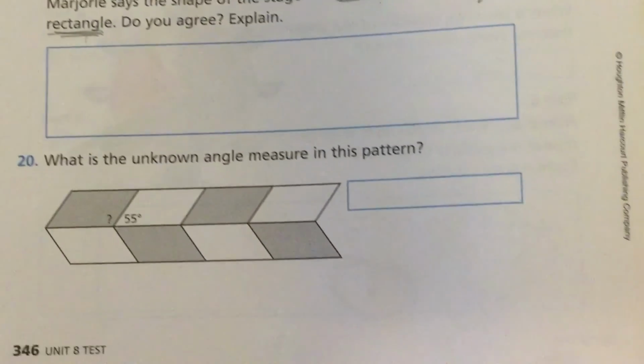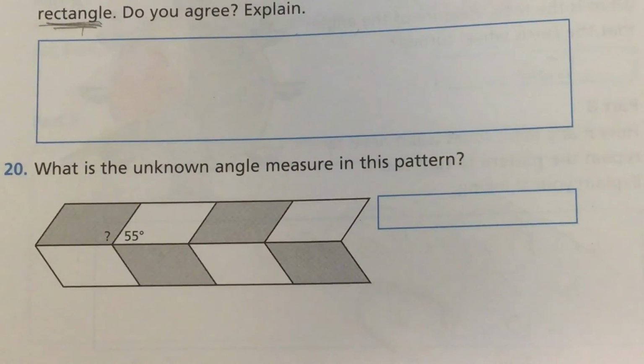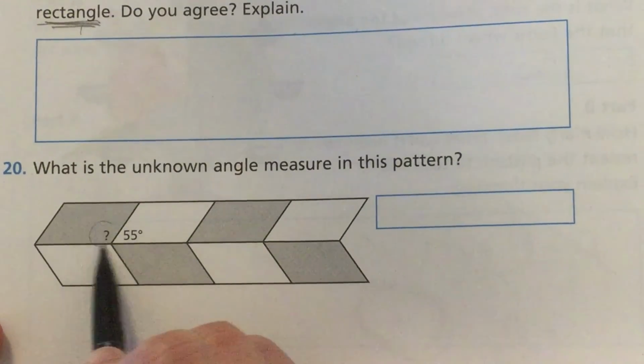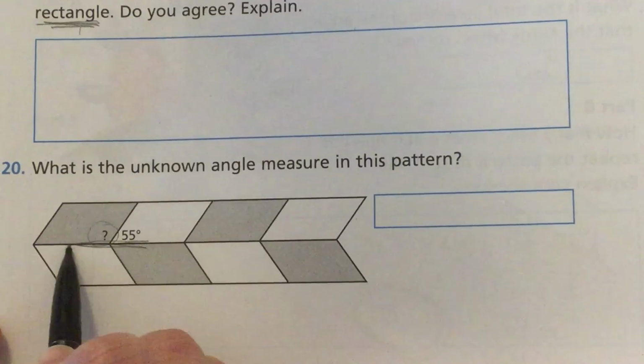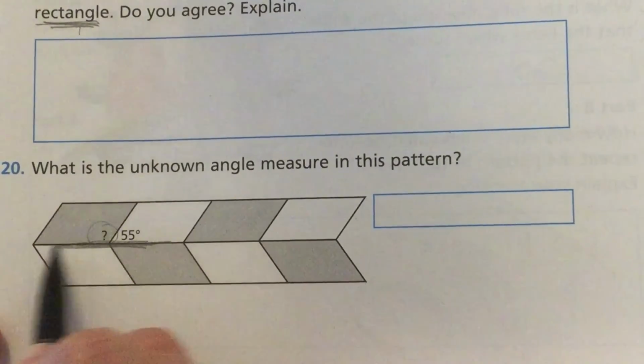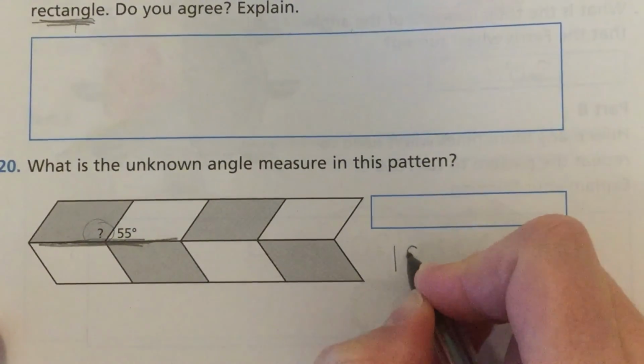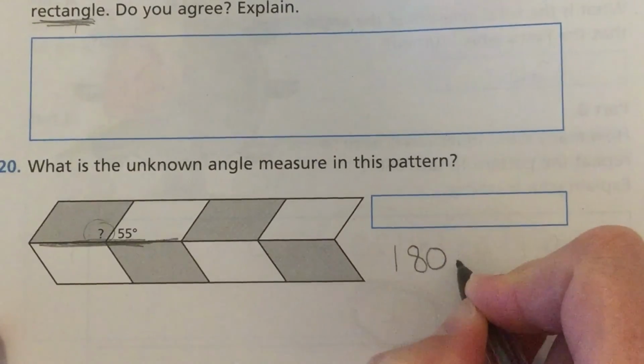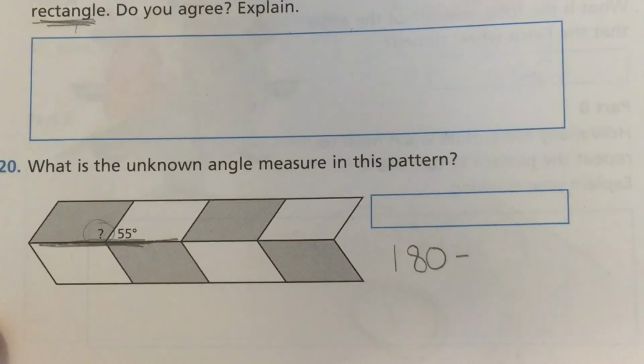Okay, last one, number 20. What is the unknown angle measure in this pattern? Okay, again, this is going to be one of those where you have to have some information memorized in order to get it correct. So here's my question mark. What do I know about a straight line or a straight angle? I know that it measures, hopefully you have this memorized by now, 180 degrees.